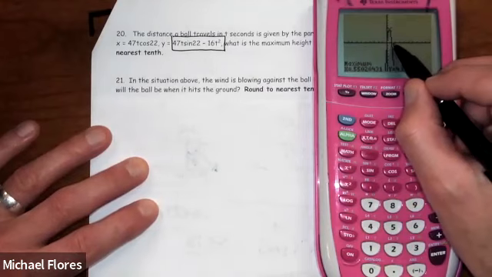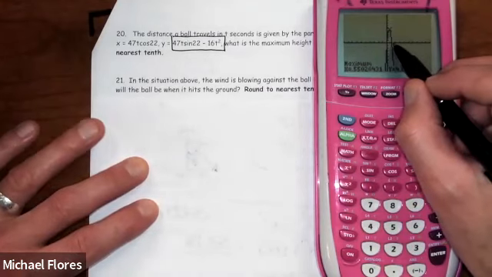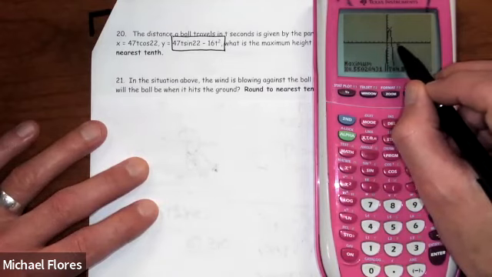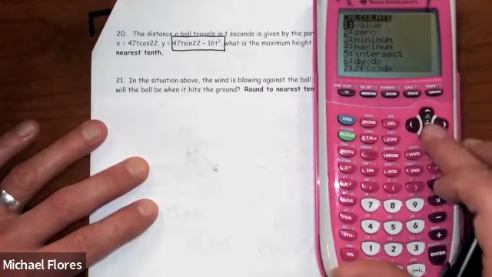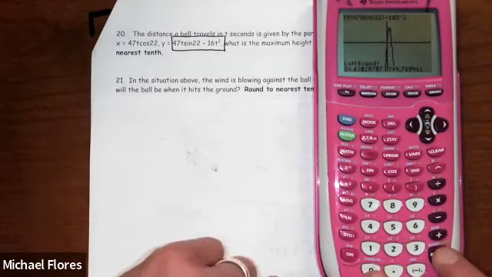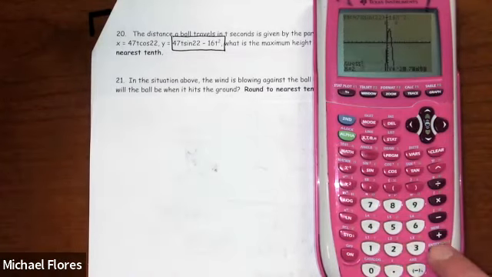So I want to use the x-intercepts that are to the left of 1, which is 0, and to the right of 1, which is 2, to help me solve this. Second trace. We're trying to find the zero. 0, enter, 2, enter, enter.